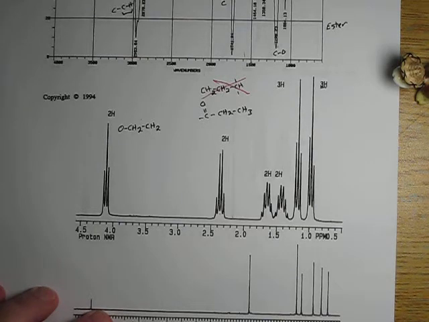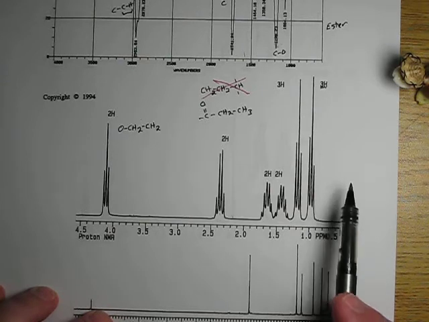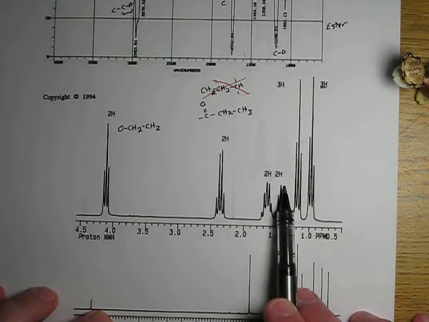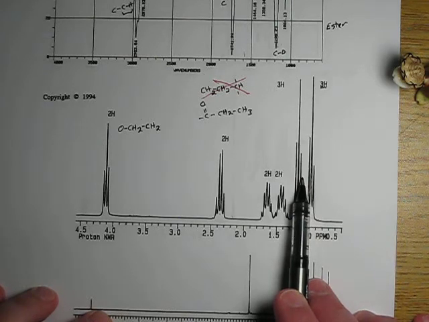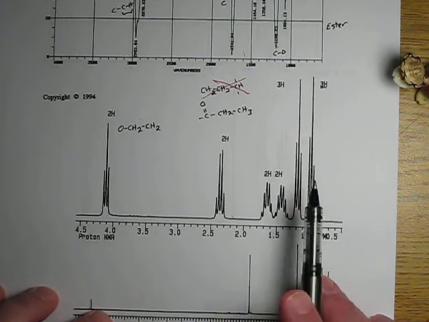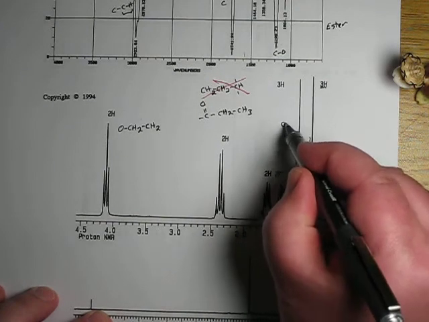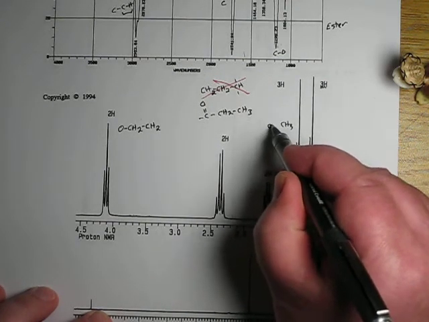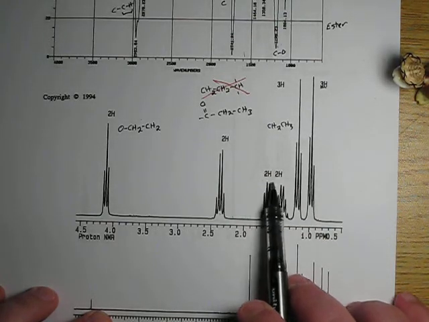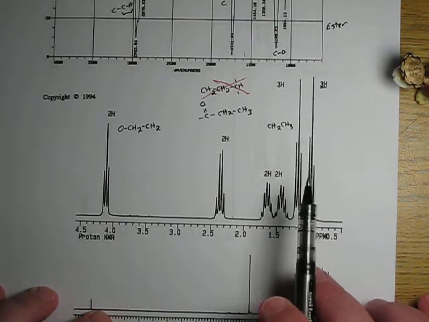Alright, well, what do we have left in here? We've got a couple of CH2s that we haven't looked at and another CH3. I'm guessing, well, CH3, yeah, this guy right there. This is a CH3, CH2. And let's look at these two guys. What are these telling us?